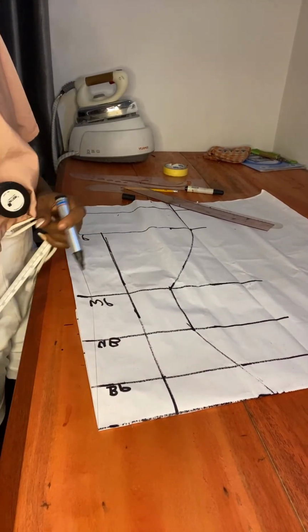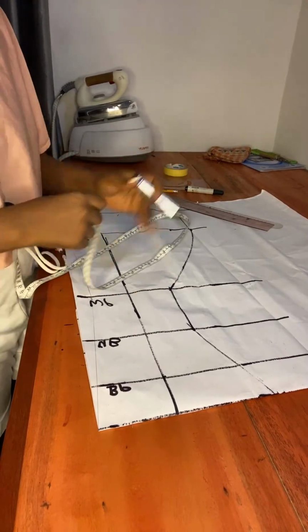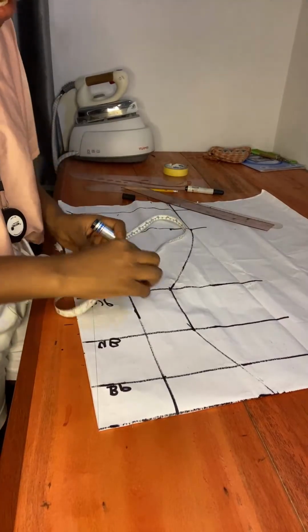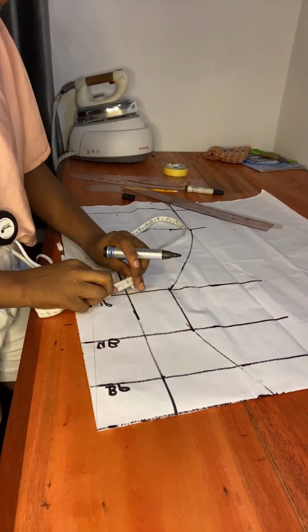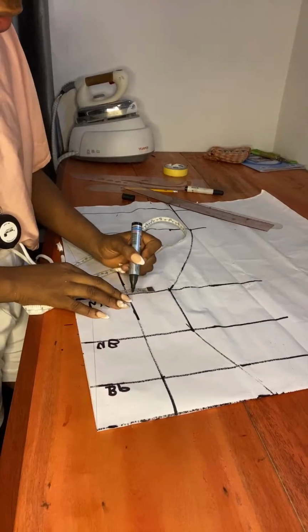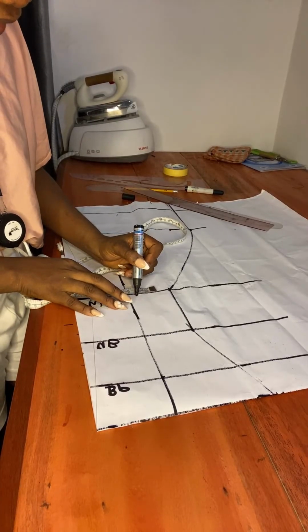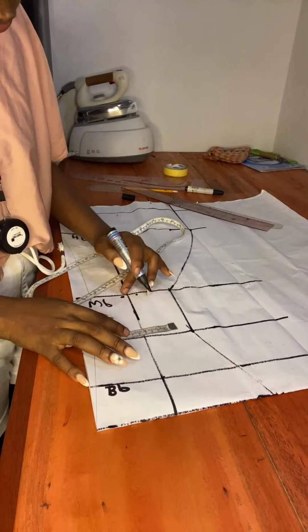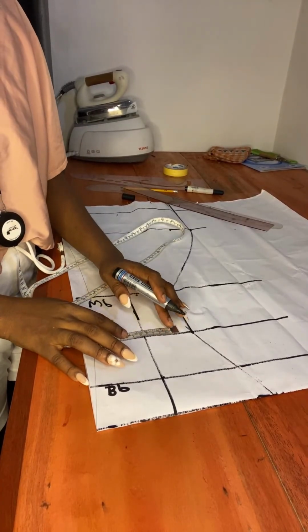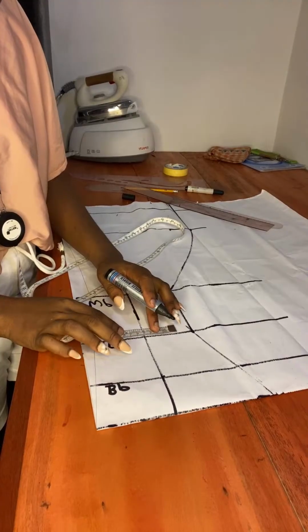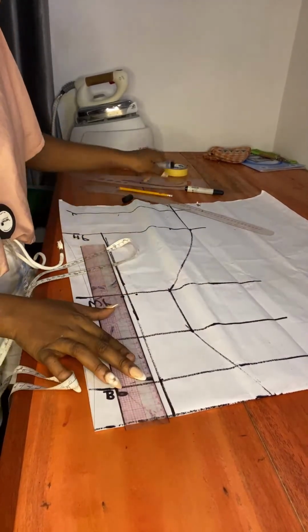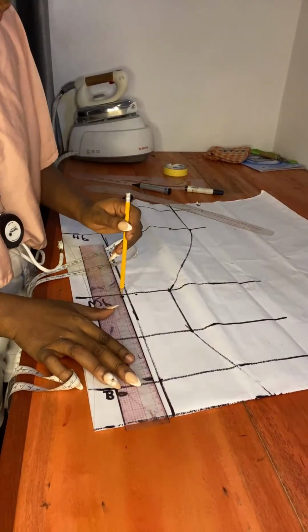Okay, so for the back, we're still working on the back. What you just do basically from the back is, from your waistline you're going to go out by half an inch. You're going to go out by half and half, like this, from your waistline, and then from the under bust too, you can decide to go half and half, or you just connect this way. Let me use a pencil for this, please.